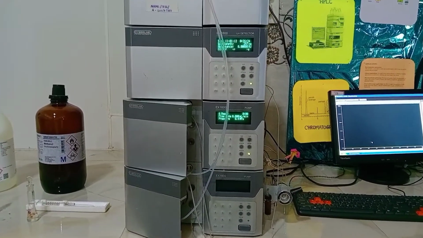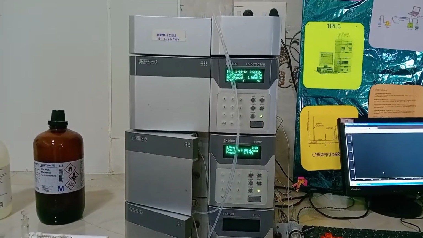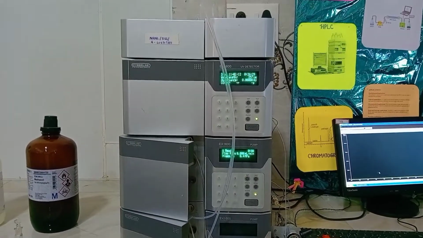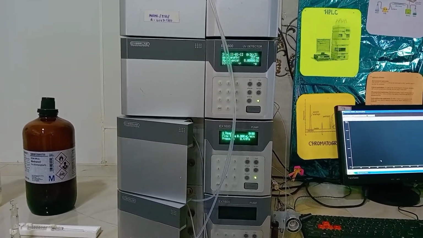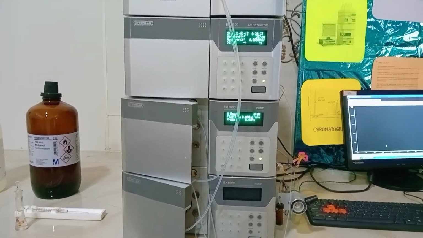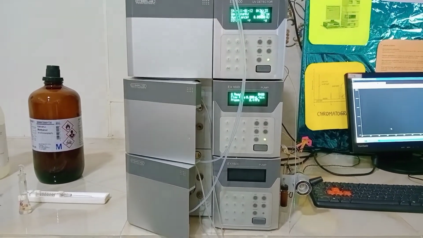Why? Because the caffeine solution is a non-volatile substance and readily available. It has a strong absorption in the UV region. Various parameters are calibrated in the equipment.